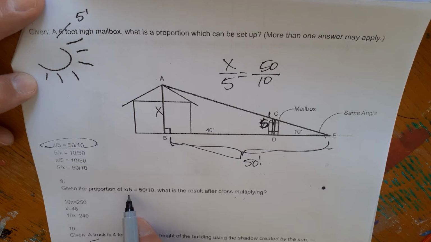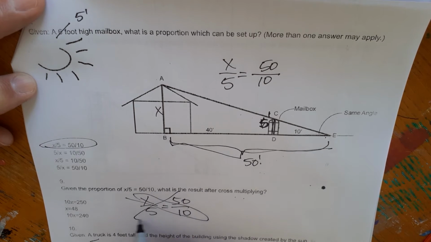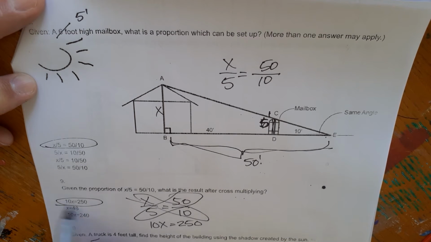Given the proportion of X over 5 is 50 over 10, what is the result after cross multiplying? That's the one we just did. I see the pattern here. That's why I'm going a little bit faster. Well, cross multiply, which really looks like an x to me. 10 times x is 10x, equals 5 times 50 is 250. I like this one.